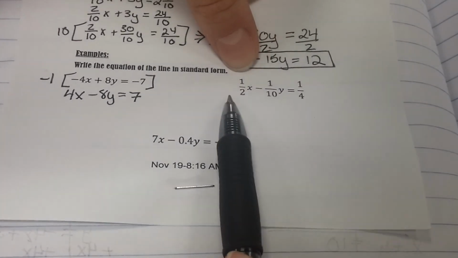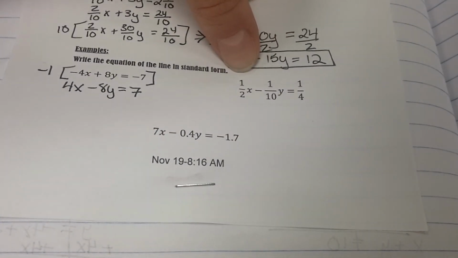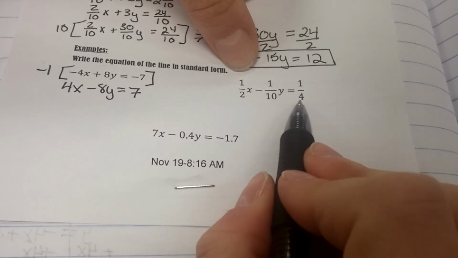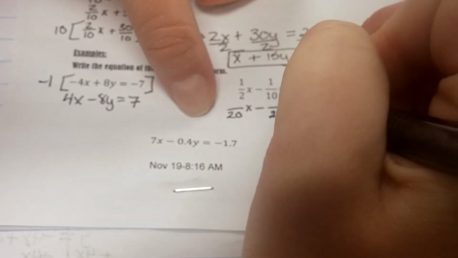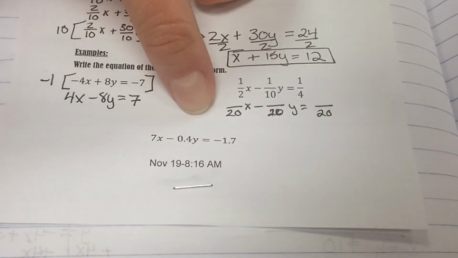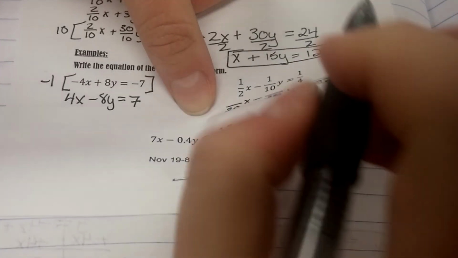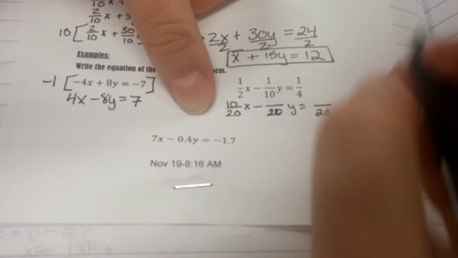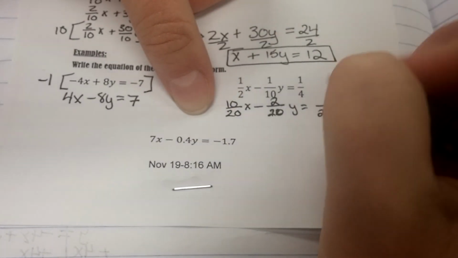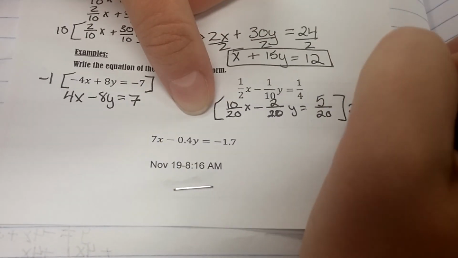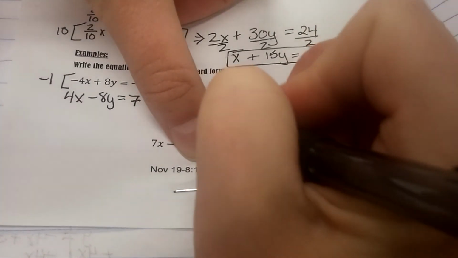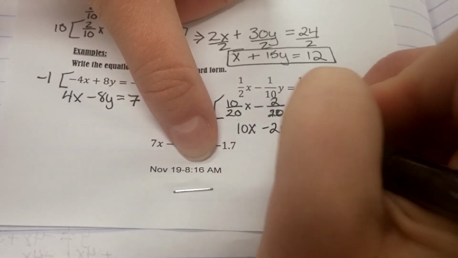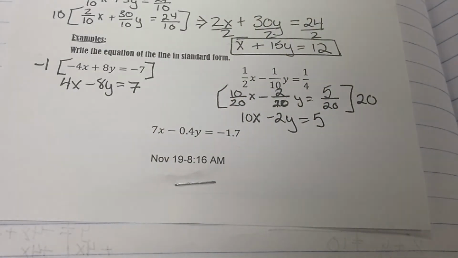All right, next example, I have a bunch of fractions and I don't want that. So I first need to find a common denominator for 2, 10, and 4. That would be 20. So we put everything into 20ths. If I put everything into 20ths, 1/2 would be 10/20ths, 1/10 would be 2/20ths, and 1/4 would be 5/20ths. Multiply through by that denominator of 20, and I end up with 10x minus 2y is equal to 5 for standard form.